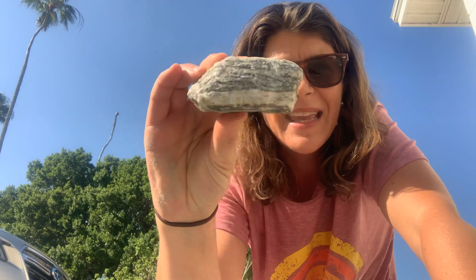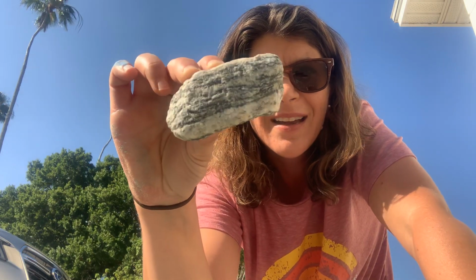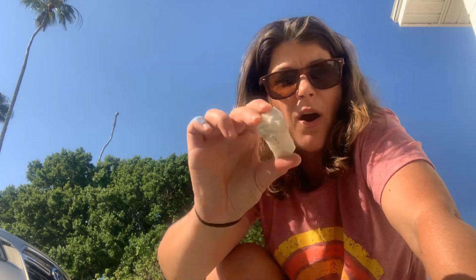But in any case, this is gneiss. This has uneven layers right here. There you go. Then we have some marble, and those are all examples of metamorphic rocks.